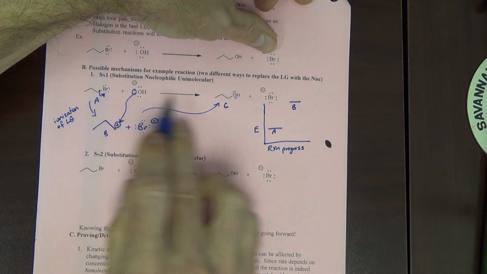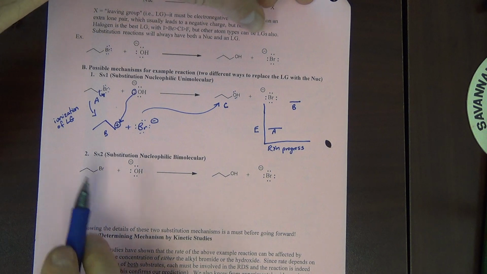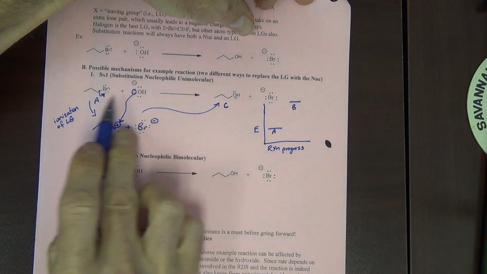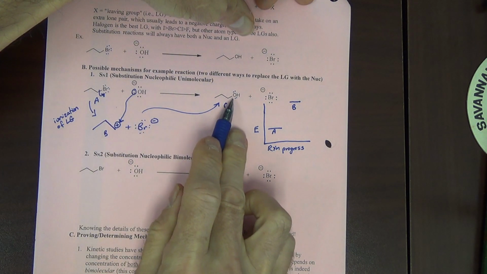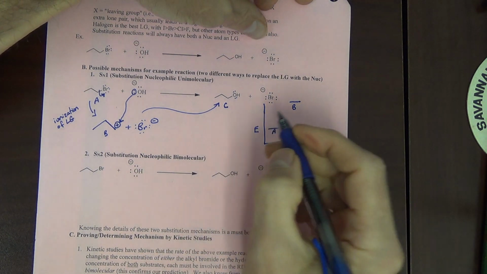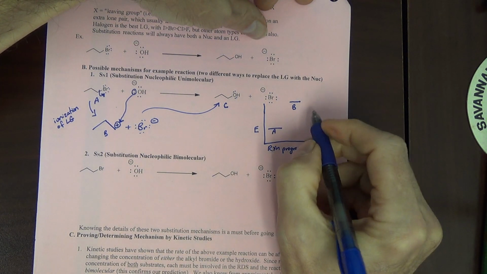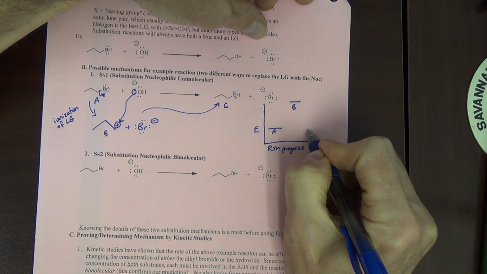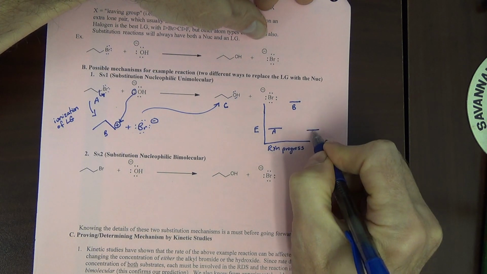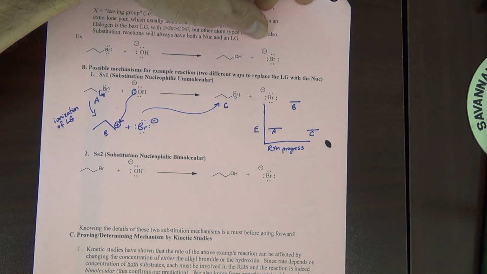How does C compare to A in terms of energy? Pretty similar. We are just replacing one sigma bond with another sigma bond. We could get out our calculator, but I'm going to say they're pretty darn similar. We're going to make it about equal to A. Okay.